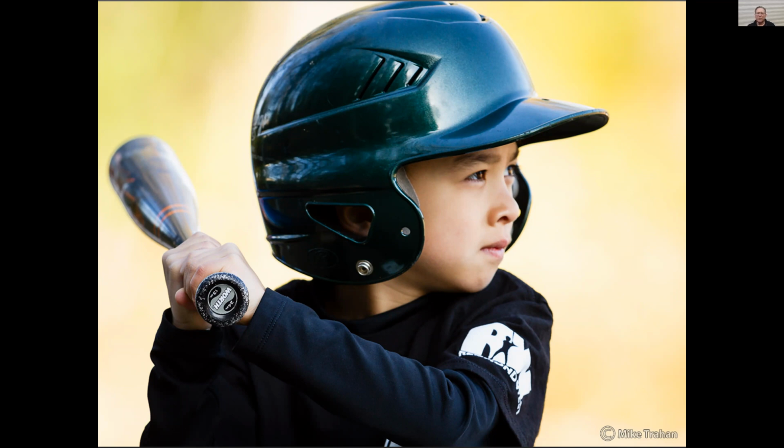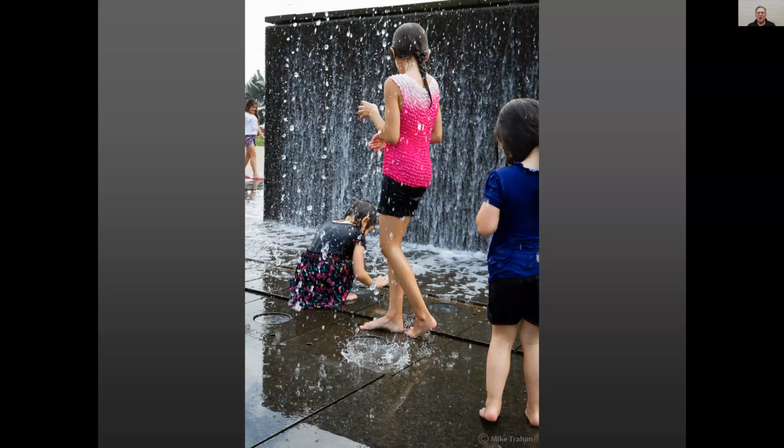Now, clearly, my focus was a little bit off here. It's focused more right on the edge of this helmet than his eyes. But thanks to Topaz Sharpen these days, I could fix that if I wanted to in post. I just haven't gotten back to these.